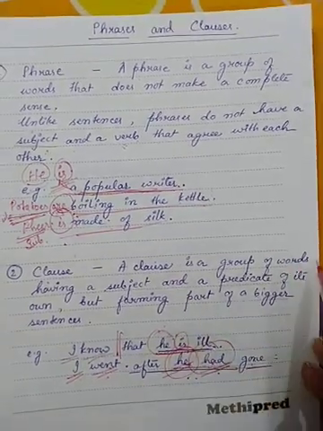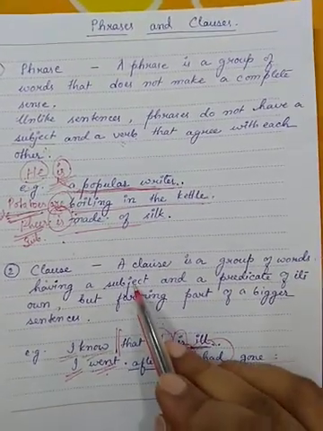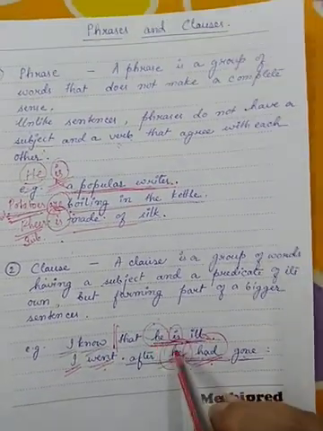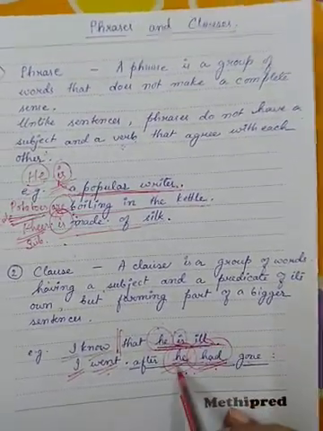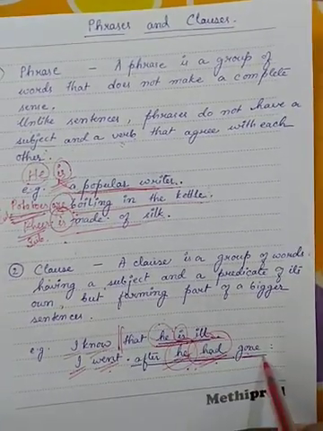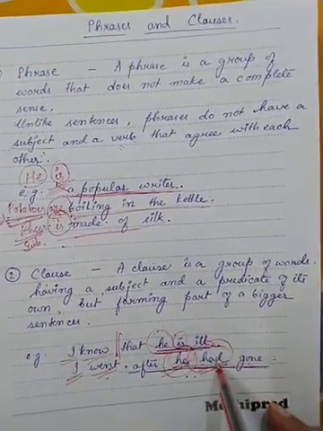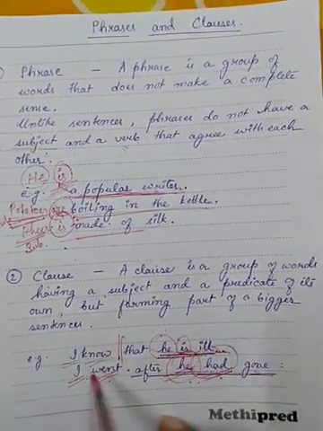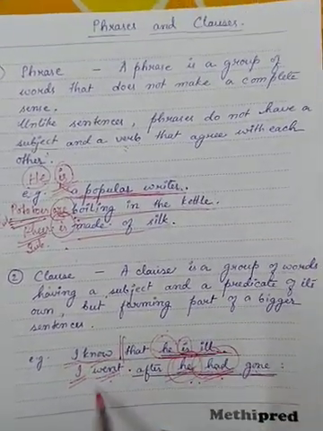So a clause is a group of words having a subject and a predicate of its own, but forming part of a bigger sentence.